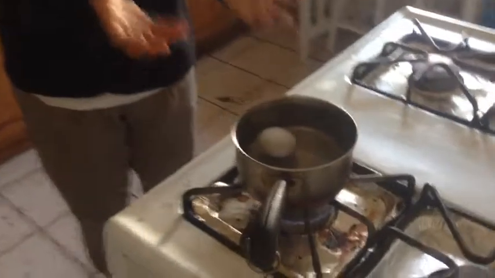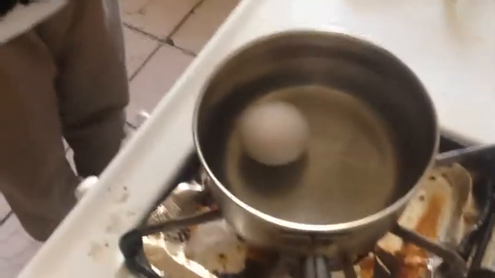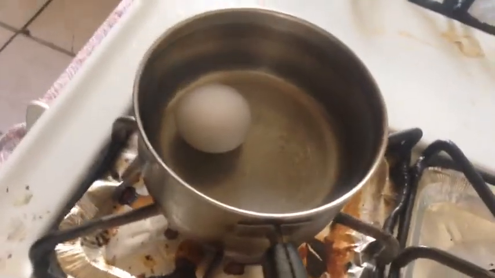And now we will wait for a few moments for the egg to boil and the heat to go through the shell and make the egg cooked. The heat warms up the water, then the water actually cooks the egg, which will be convection. Yes, convection.